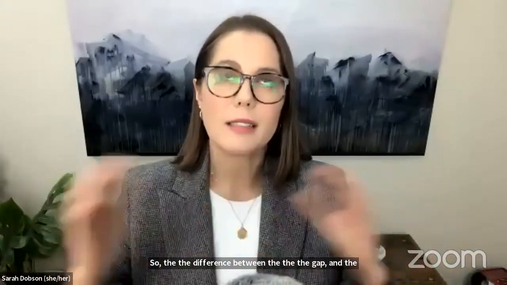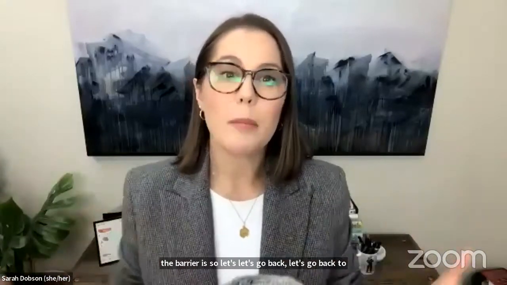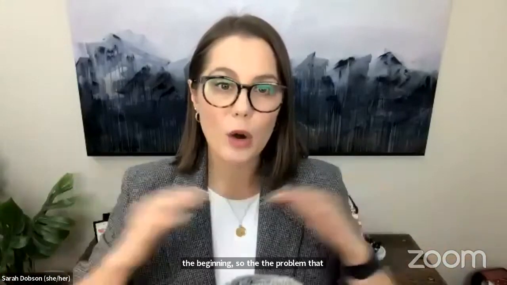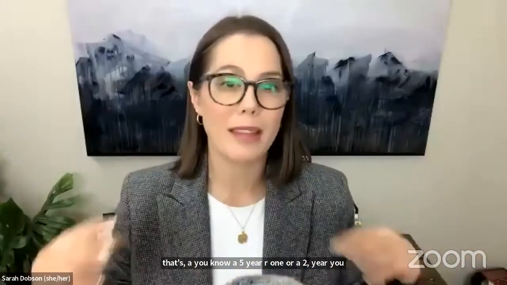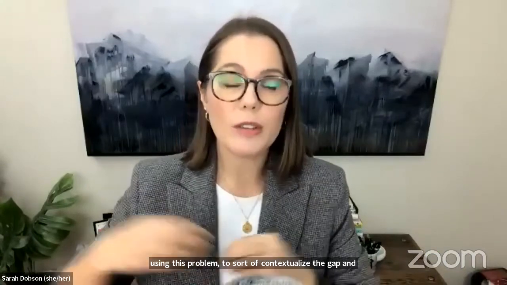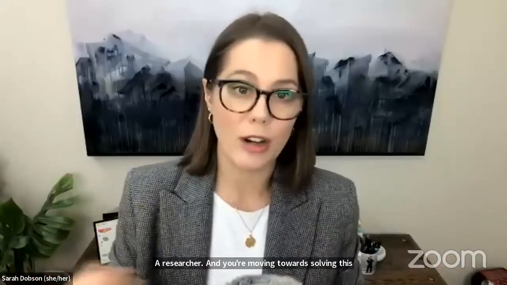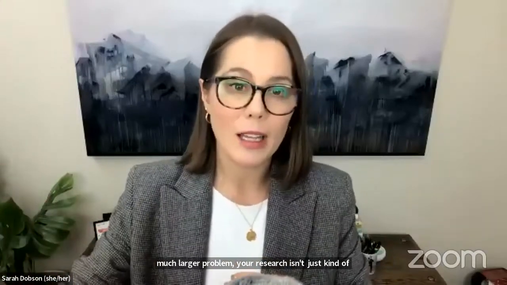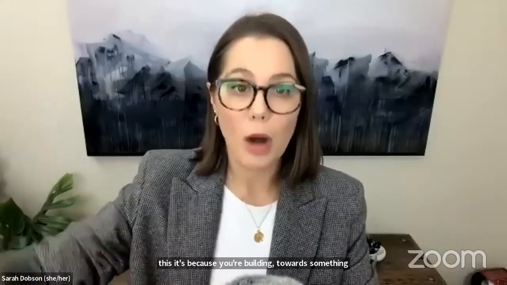So the difference between the gap and the barrier is, let's go back to the beginning. The problem that you are trying to solve goes beyond any one single grant, whether that's a 5-year R01 or a 2-year R03 or R23. This is the big problem that a lot of different people are working on. And you are using this problem to contextualize the gap in knowledge that you are trying to fill. You're demonstrating that you are on a trajectory as a researcher and you're moving towards solving this much larger problem. Your research isn't just a flash in the pan, like, ooh, this looks cool, let's try this. It's because you're building towards something, right? And so you want to explain what it is that you are building towards. That's really what the problem is.